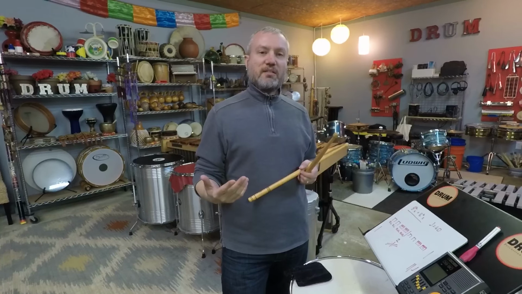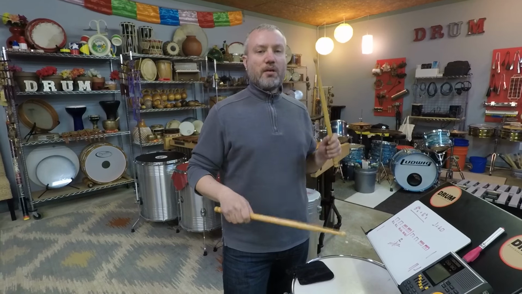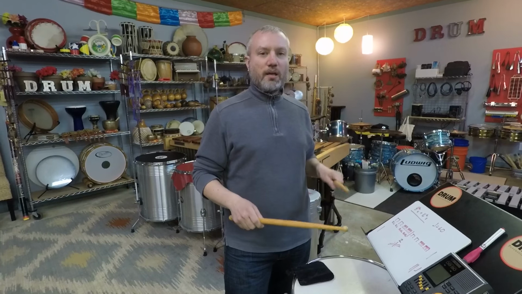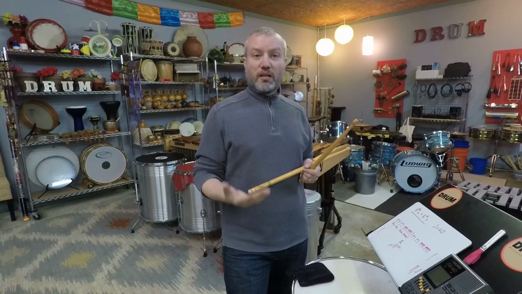Sometimes it's going to be eighth notes. Sometimes it'll be twice as fast as 16th notes. So the way that we're going to count this is 1 and 2 and 3E and 4E and 1 and 2 and 3E and 4E and. So we're going to do that a couple times.